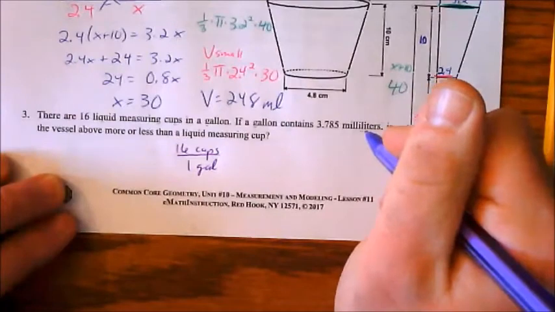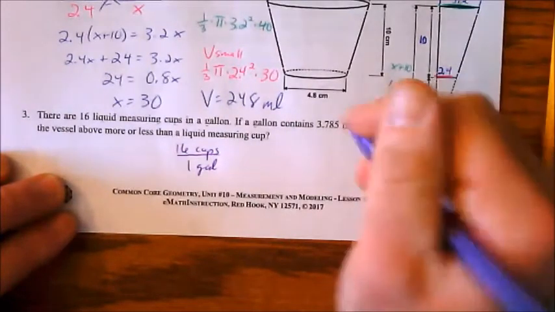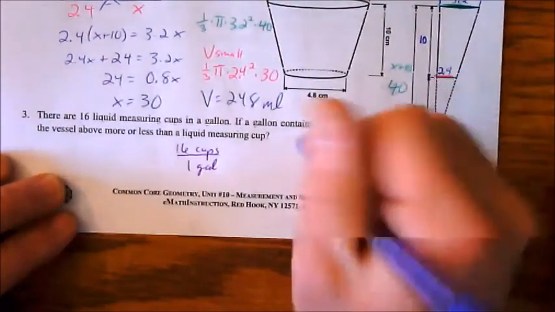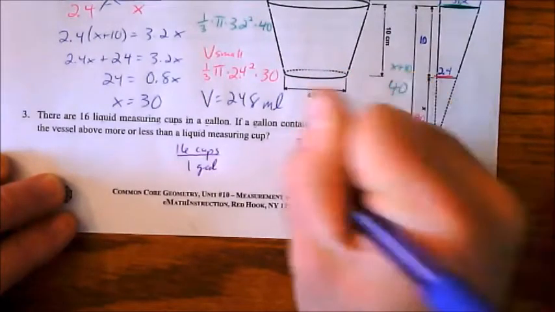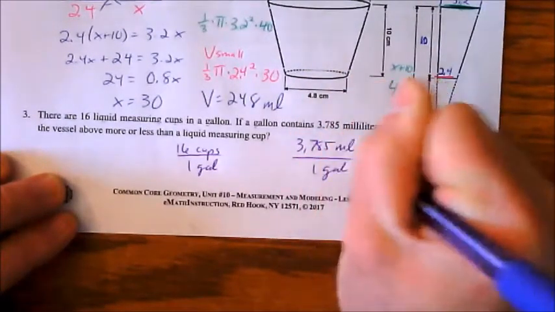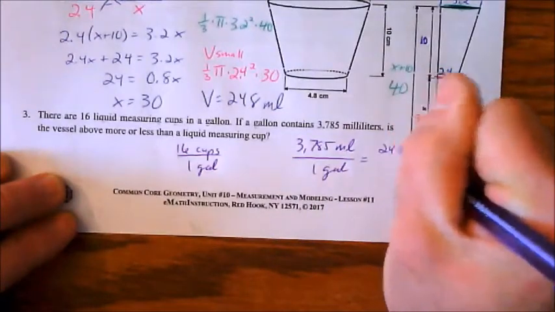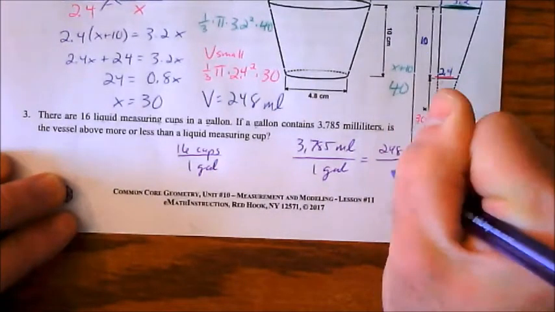So the volume is about 248 milliliters. So it would just say to the nearest milliliter. Yeah, 248 milliliters. All right.